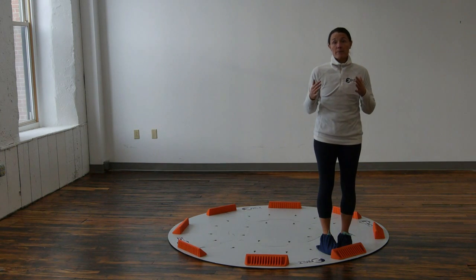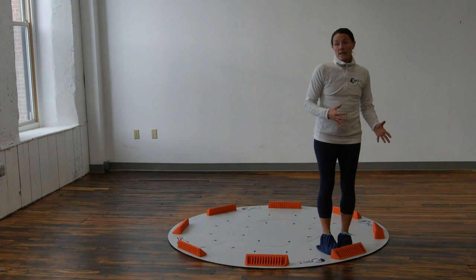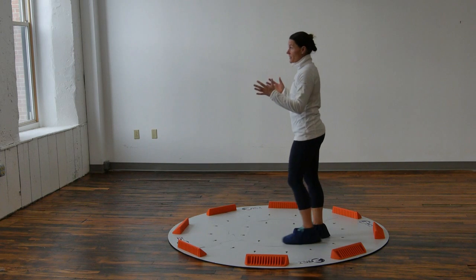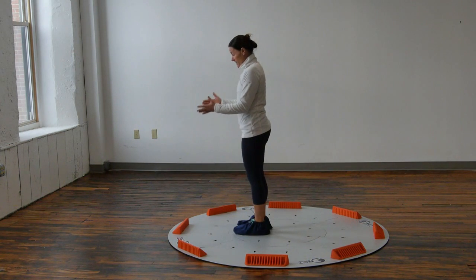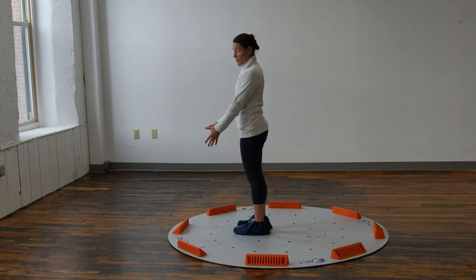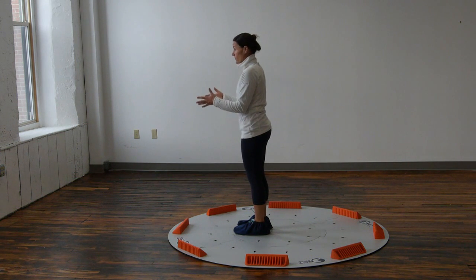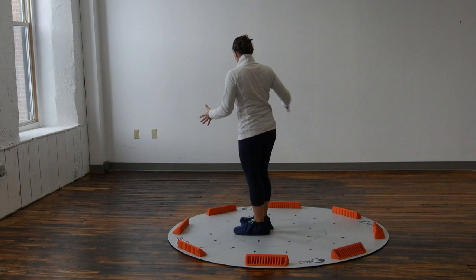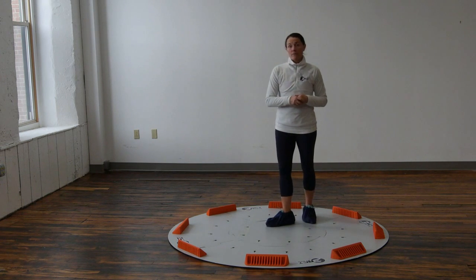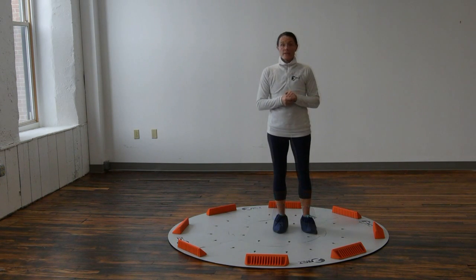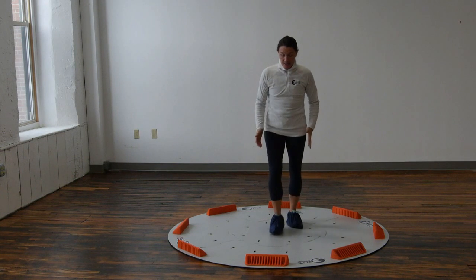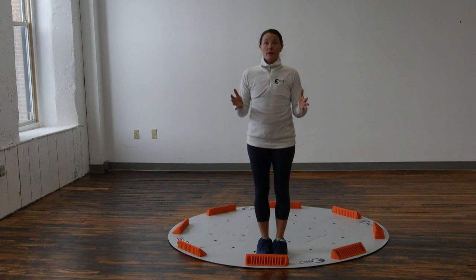If I am standing up and facing this direction, if for some reason I need to turn and face this way, this is now my 12 o'clock block. So whatever block is in front of you is your 12 o'clock block, and then you go progressively around the board from there. If I'm facing this way, again, this is my 12 o'clock block.